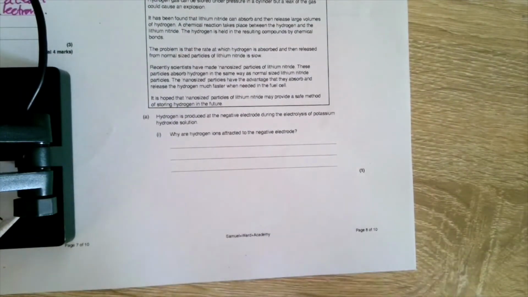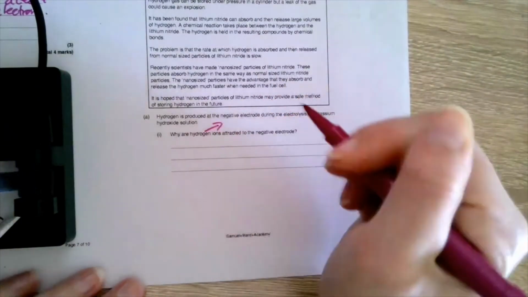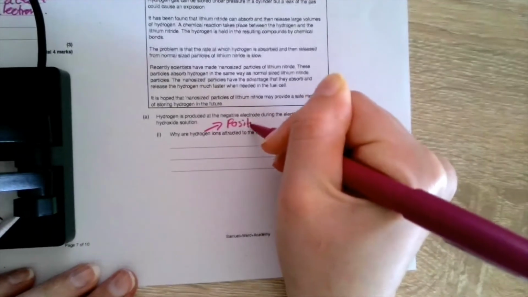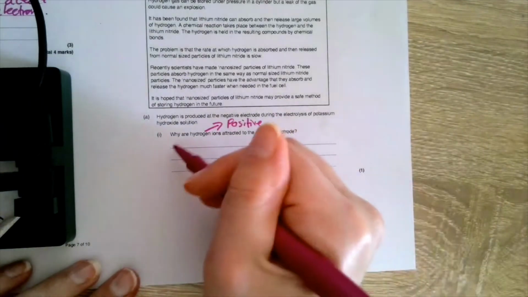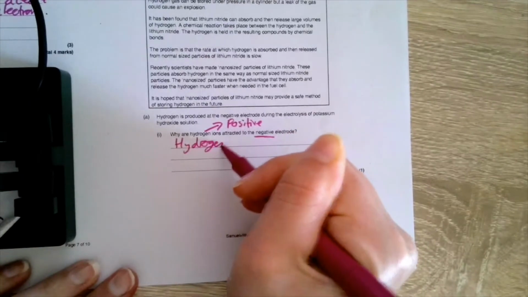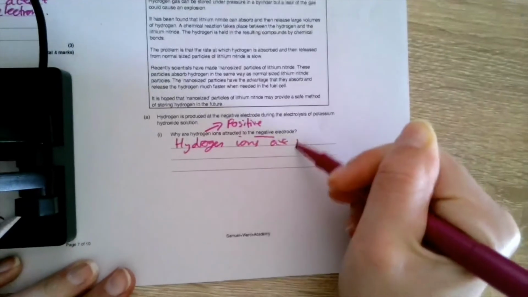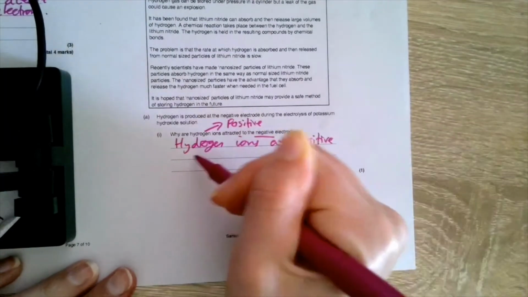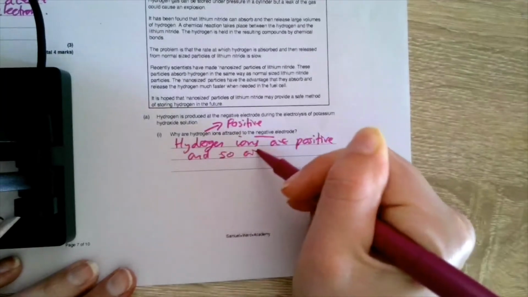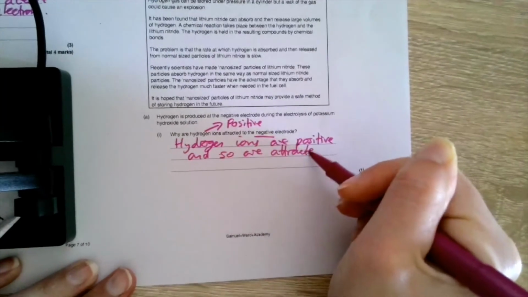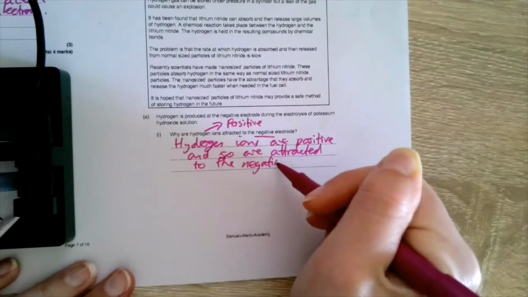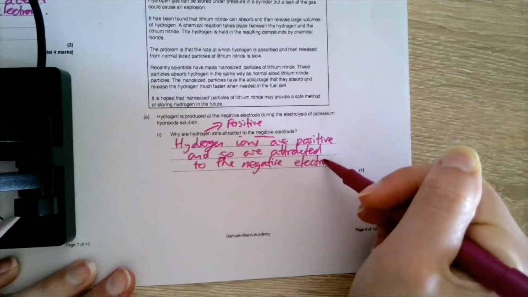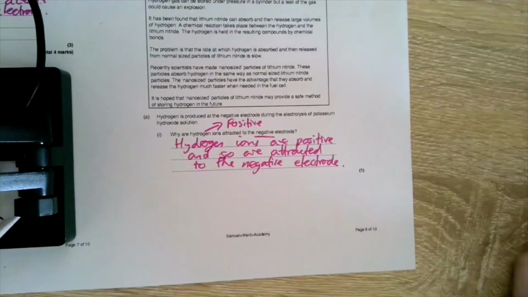This part of question 6a, again something that we haven't really talked about. However, we do know that hydrogen ions are positive and therefore are going to be attracted to the negative. So hydrogen ions are positive, and so are attracted to the negative electrode, remembering opposites attract.